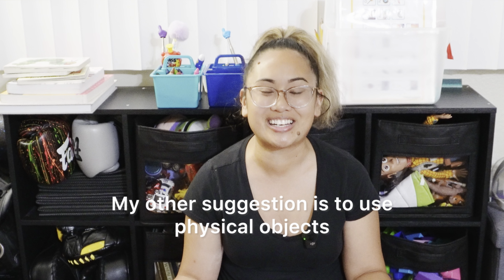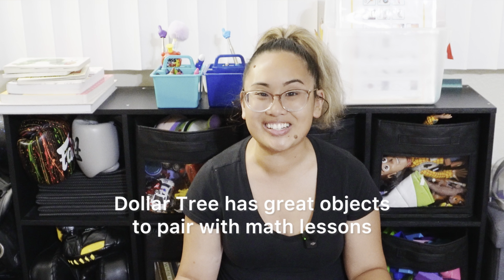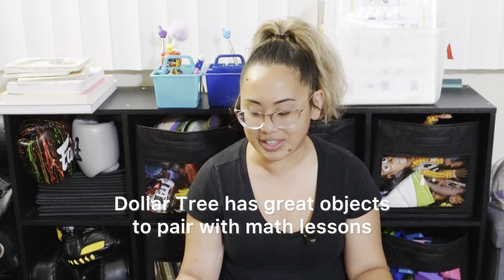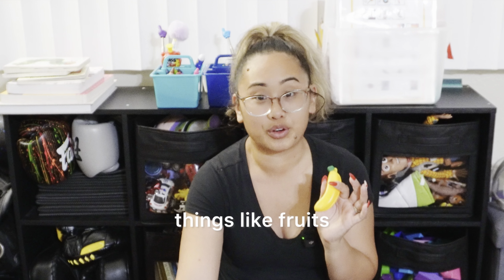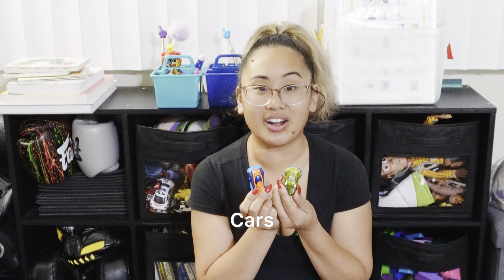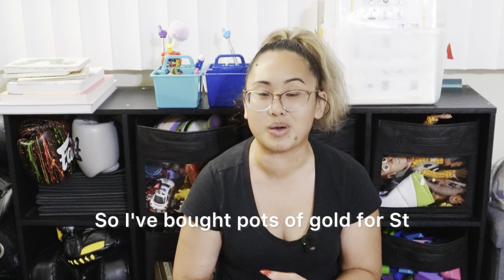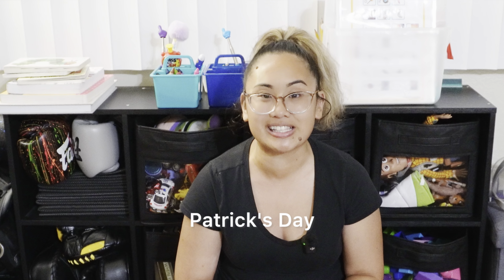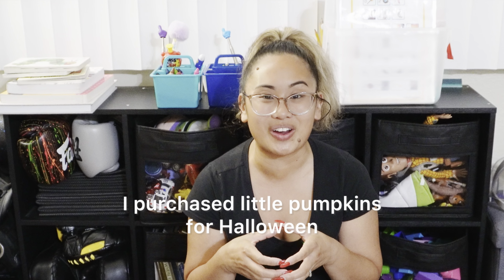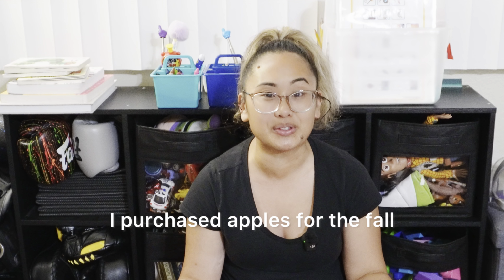My other suggestion is to use physical objects. Dollar Tree has great objects to pair with math lessons, things like fruits, cars. They even have great themes throughout the year, so I've bought pots of gold for St. Patrick's Day. I purchased little pumpkins for Halloween. I purchased apples for the fall.